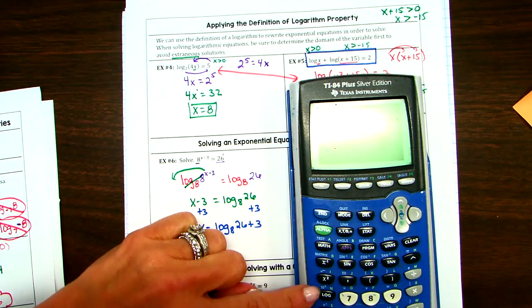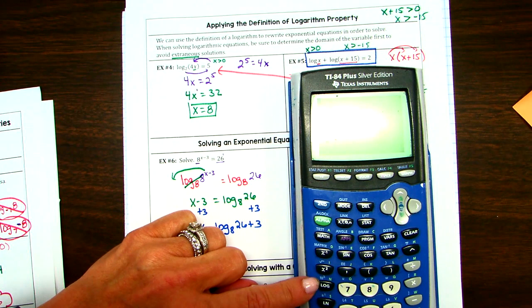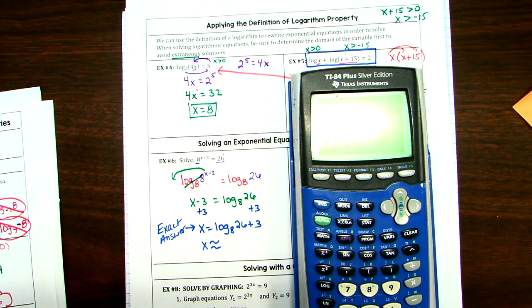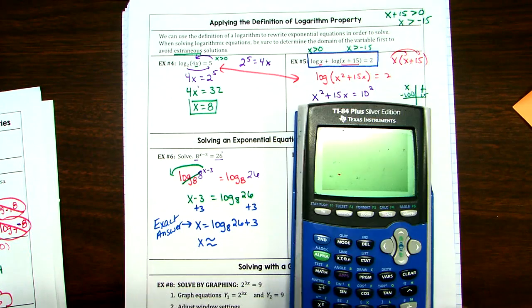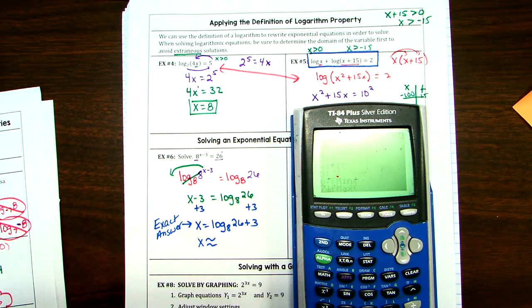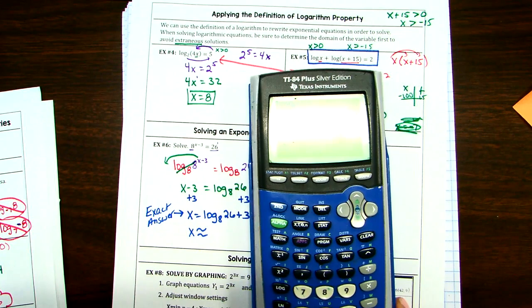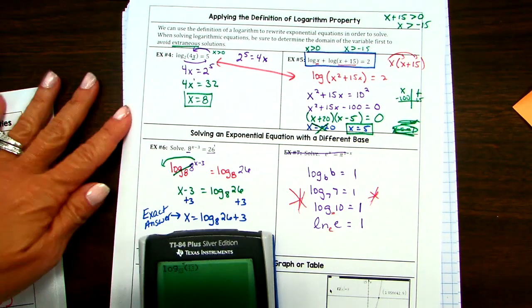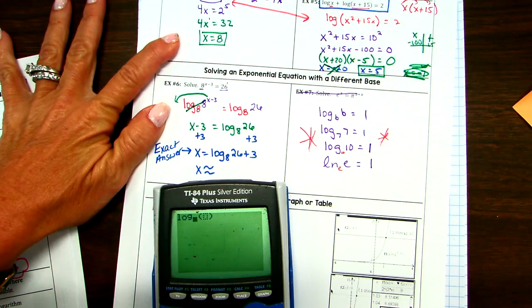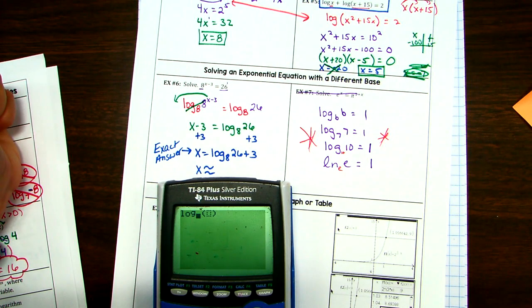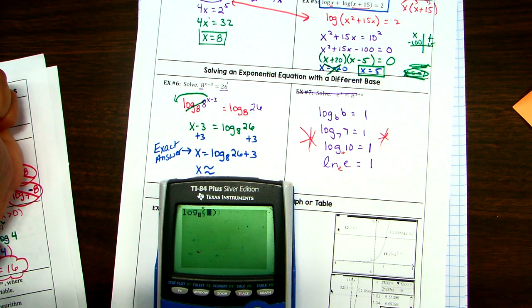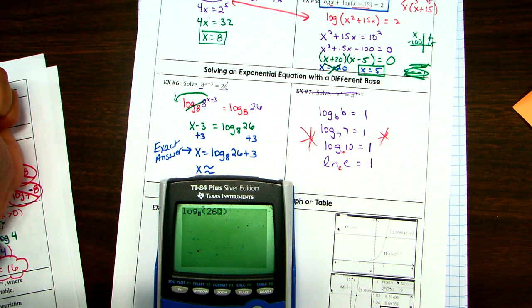Remember the log button right here is just base 10. Okay, so we're not a base 10, we're a base 8. So we hit math, alpha, math. And then I'm going to just put the 8 there, arrow over to the 26, get out of the parentheses, that's important, plus 3.